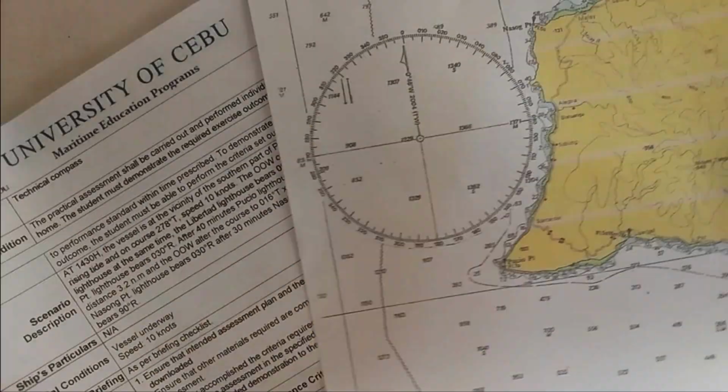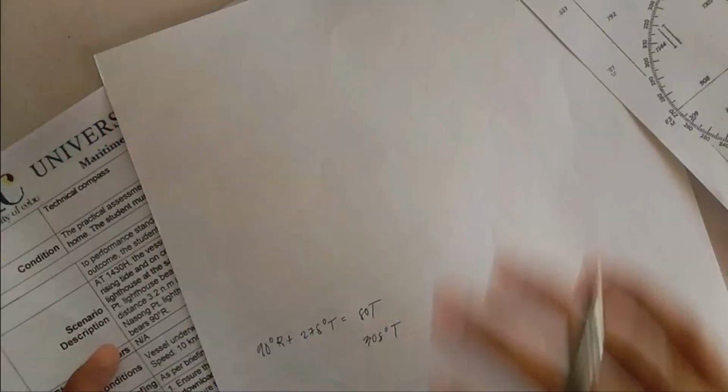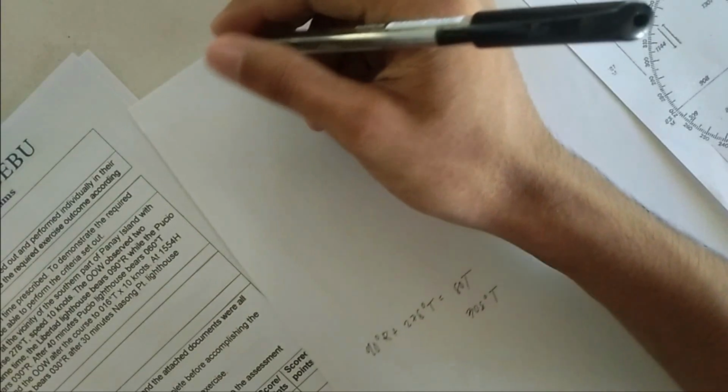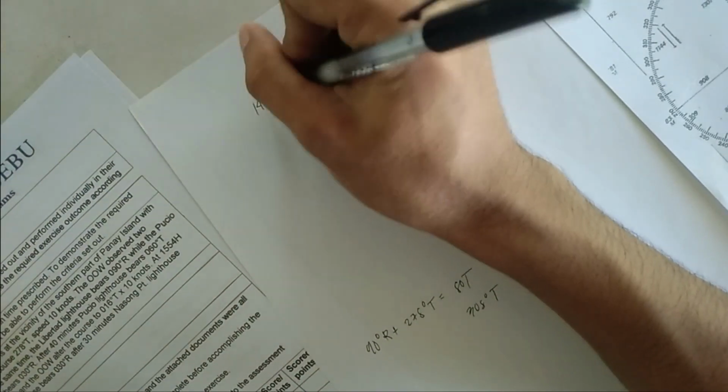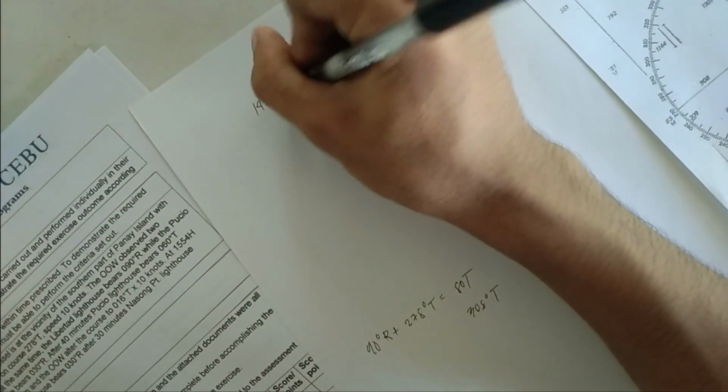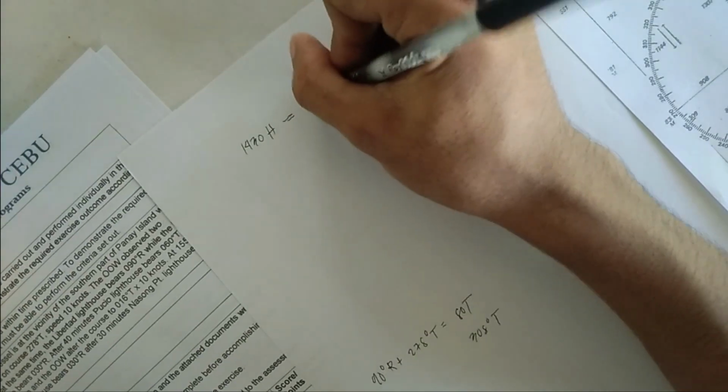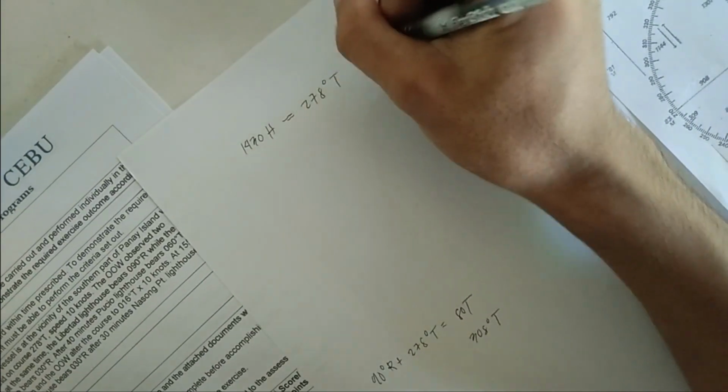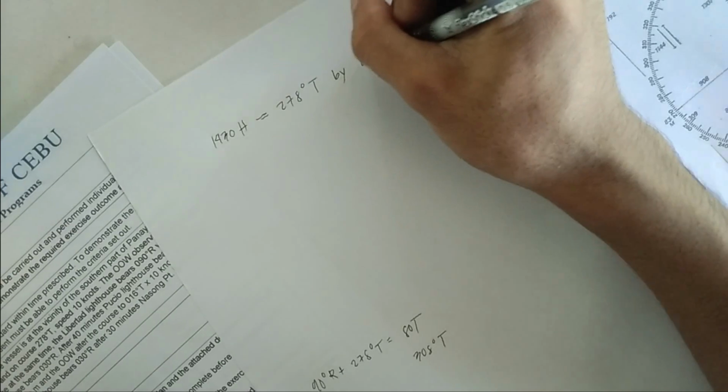Now the first thing we need to do is to consider the relative bearings of these two lighthouses. So first we need to write the speed of the vessel at 14:30. The vessel is at 278 degrees true by 10 knots.